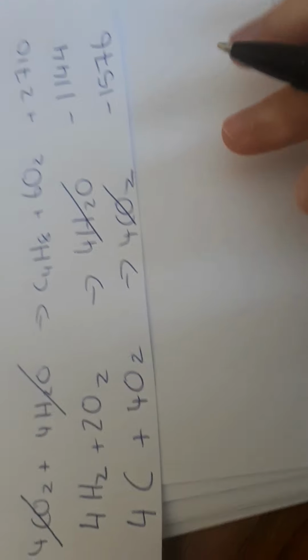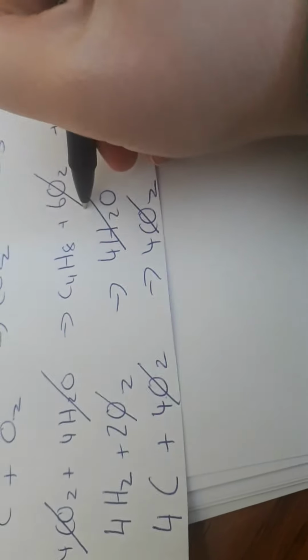So comparing what I have on my left-hand side to my right-hand side, 4CO2 cancels with 4CO2. 4H2O cancels with 4H2O. If I look here, 2 and 4 oxygens is 6, so 2 and 4 is 6, cancels with my 6. And that is all that will cancel.